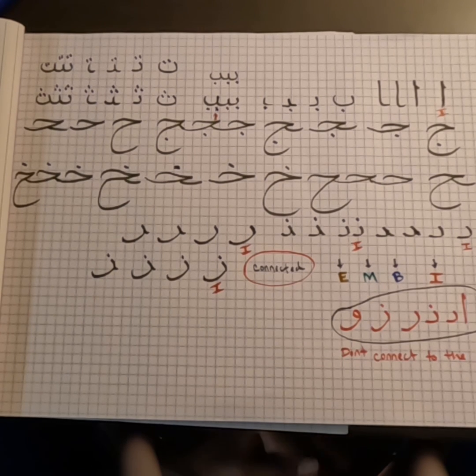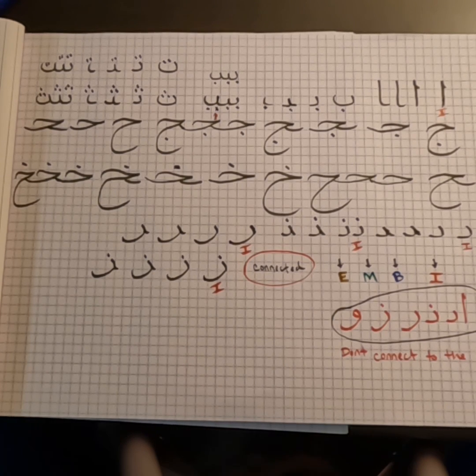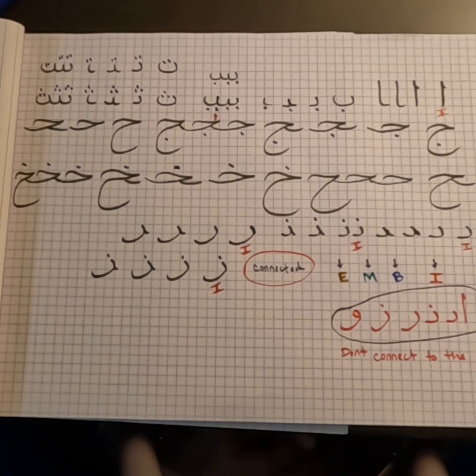It will give us practice with writing words, 3-letter words. We'll work on that. We'll suffice with that.